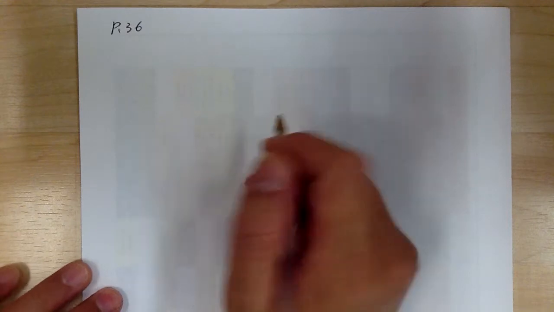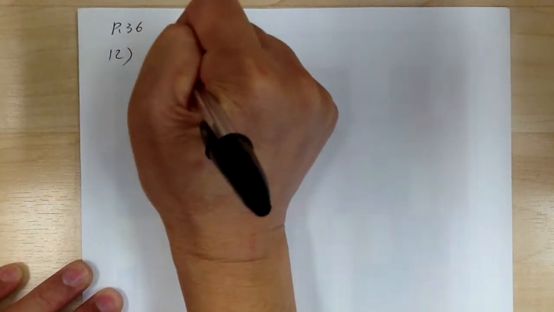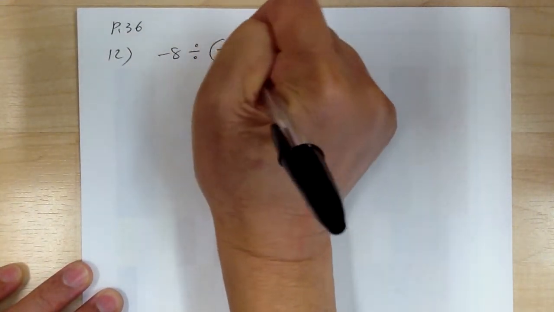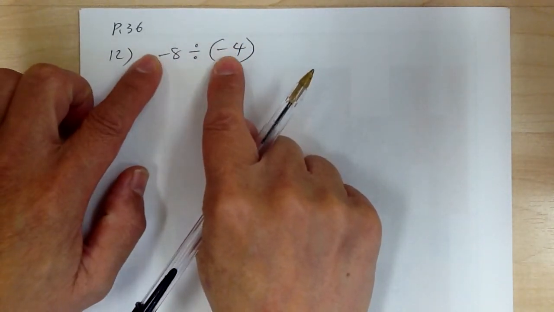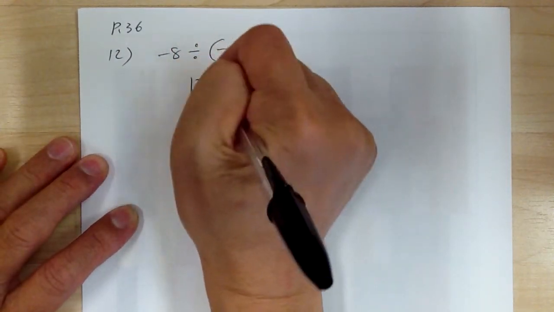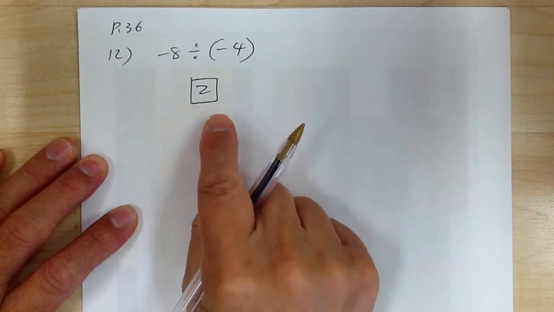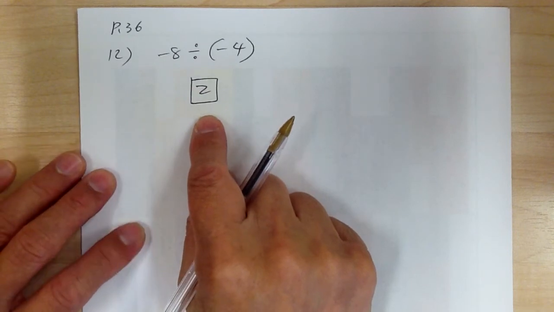Okay, let's continue with page 36. Then you need to know how to do multiplication and division. When you have multiplication and division, if you have two of the same sign, then it becomes positive. Like number 12, you have -8 divided by -4. Two of the same sign becomes positive, so the answer would be +2.